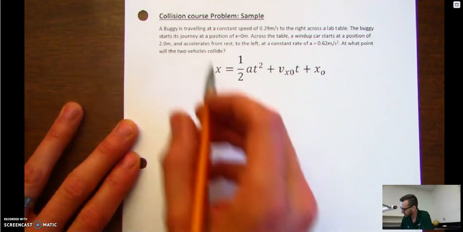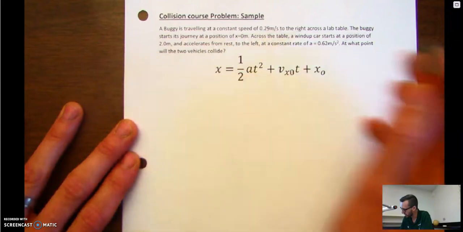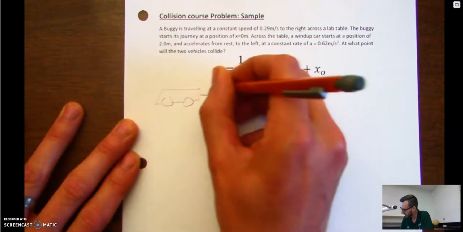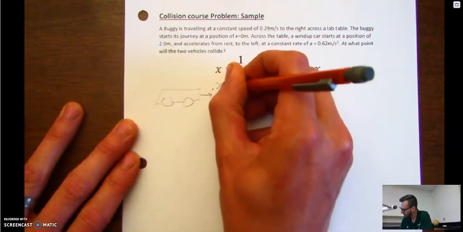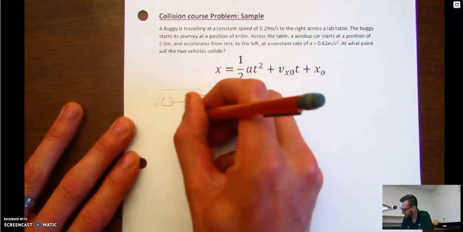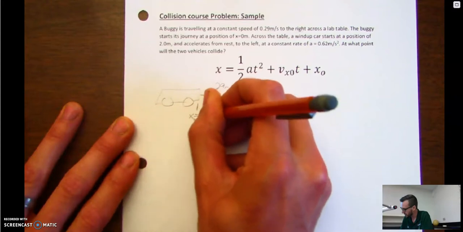So here we go. We're going to say that our buggy is traveling at a constant speed to the right. So I'm just going to draw a little picture here. Here's a big old buggy. There he is, and he's going to the right at a constant speed of 0.29 meters per second. The buggy starts its journey at a position of x equals 0 meters. So we'll call x initial for the buggy equal to 0 meters.